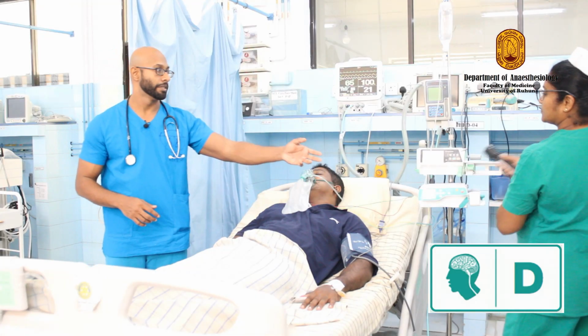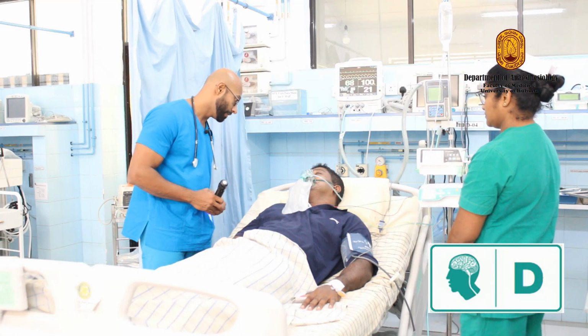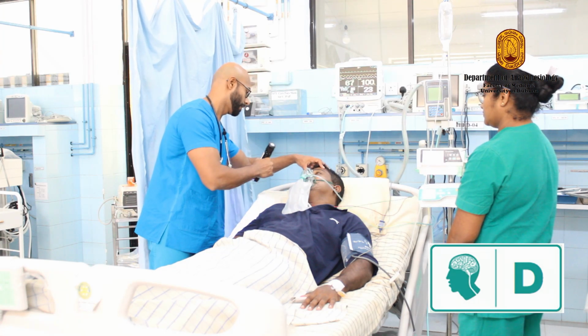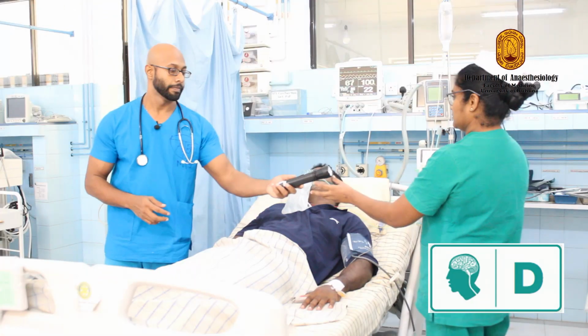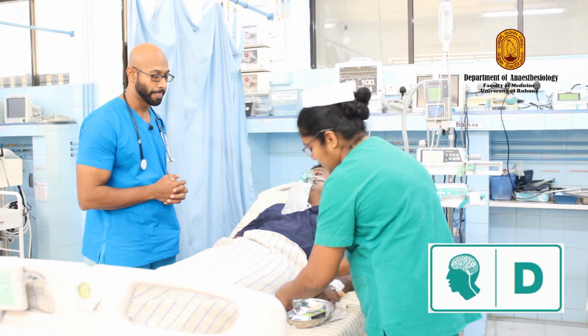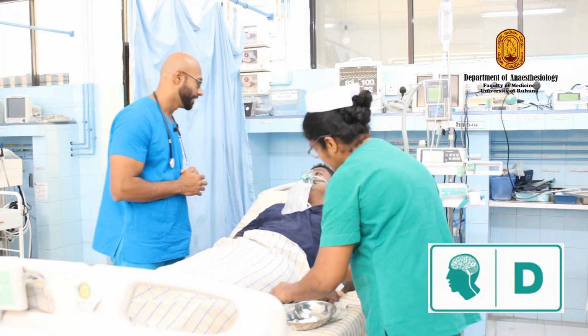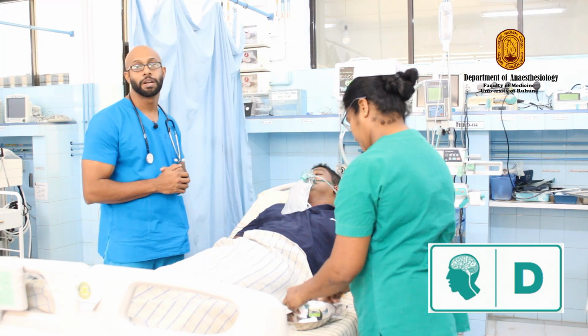Can I have the torch? Mr. Pereira, I'm going to flash a torch into your eye, right? Don't worry. The pupils are equally reacting to light, 3 millimeters in size. Then we'll check the capillary blood glucose. Miss, can we check the capillary blood glucose? You will feel a small sting. Don't worry. Doctor, capillary blood glucose is 105.